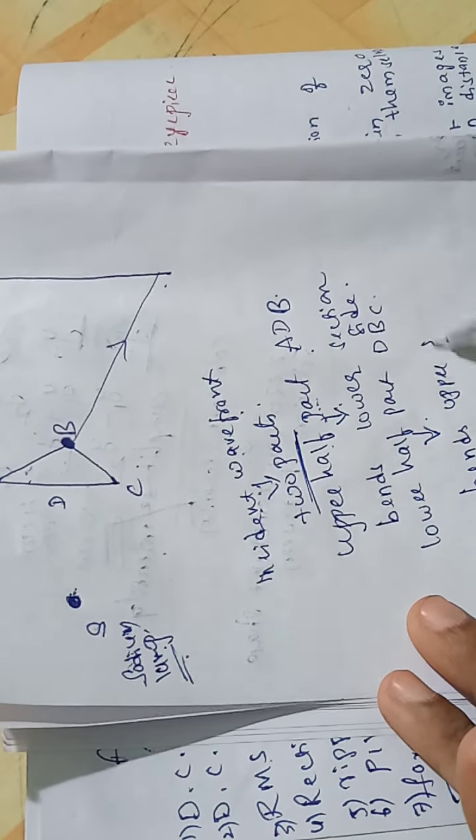The upper half part which bends and travels downward appears to come from a certain source S1, and the lower half part which bent in the upper direction appears to come from a certain source S2.